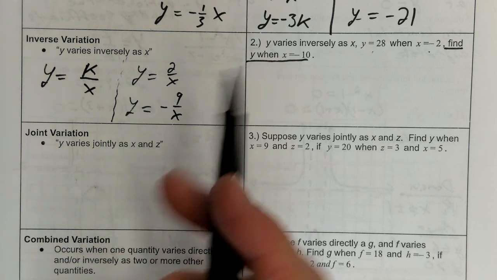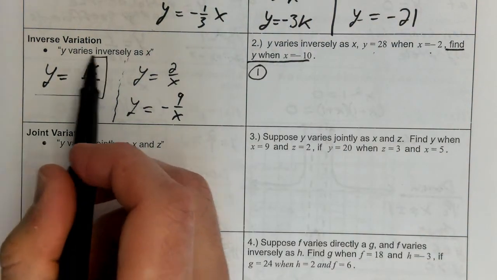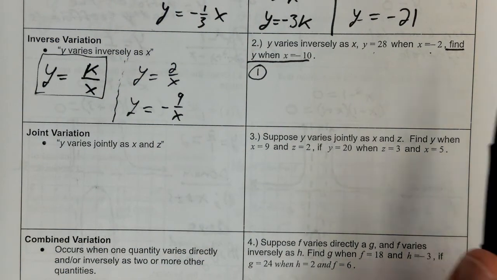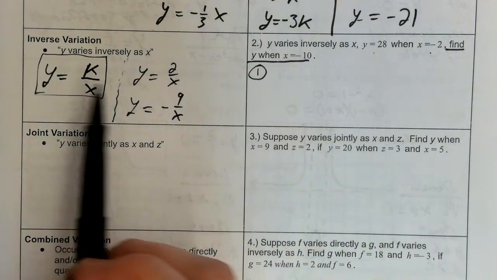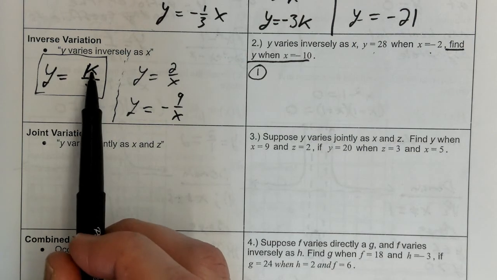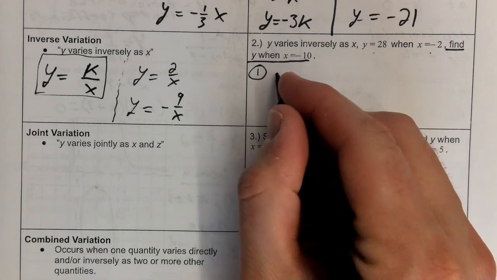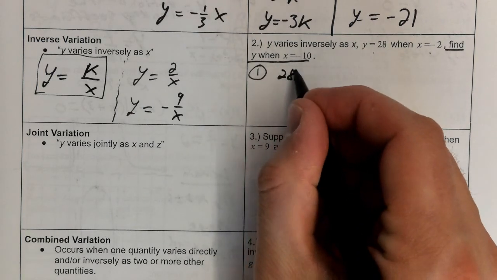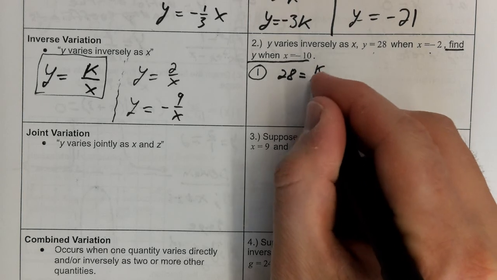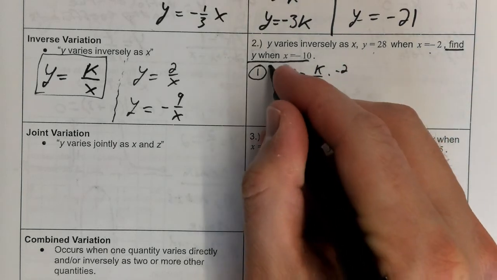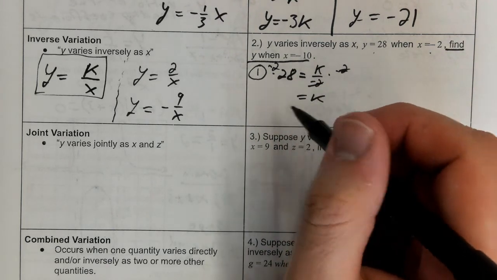To do that, I'm going to use the fact that it varies inversely, and it must take this form right here. It must take the form y equals k over x. I'm given y as 28 and x is negative 2, so I can plug in y, plug in x, and then I can solve for k. So let's plug that stuff in. I get 28 is equal to k over negative 2. I'm going to times both sides by negative 2, and I get k is equal to negative 56.